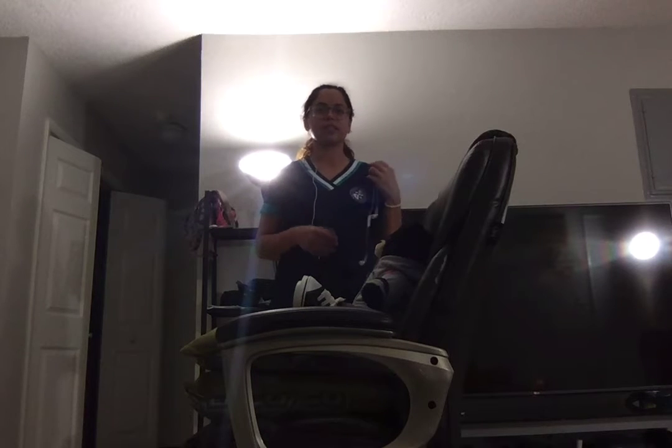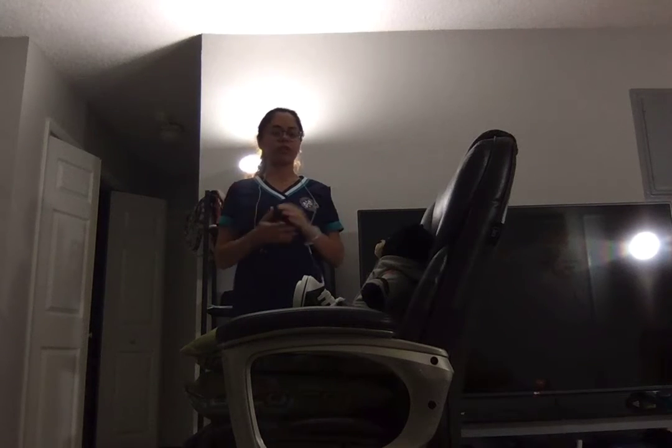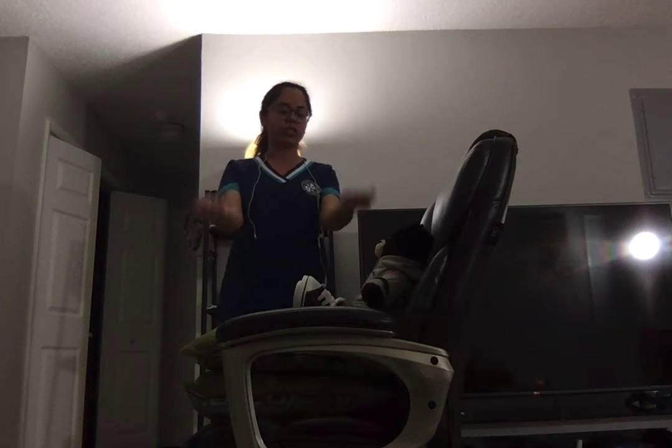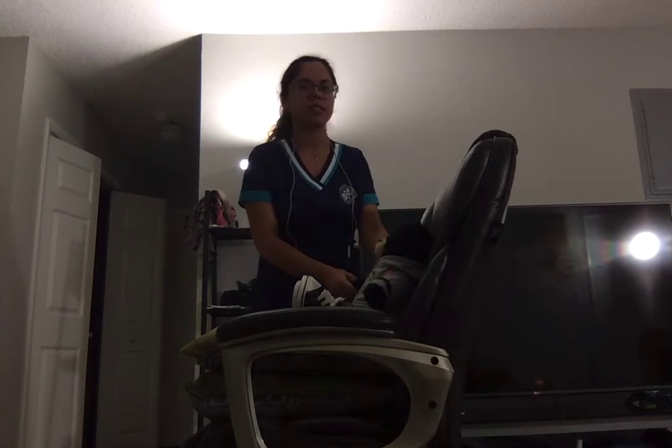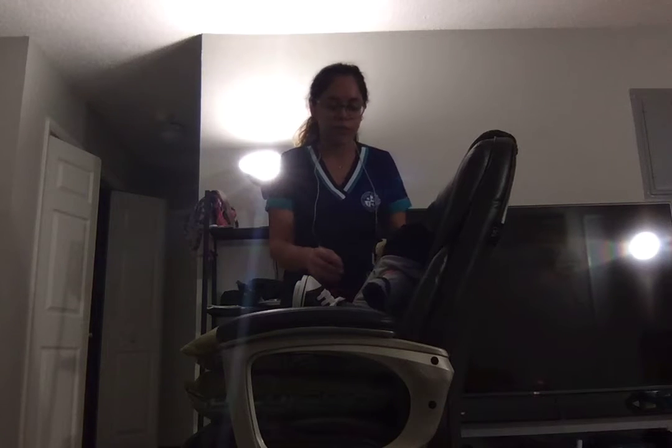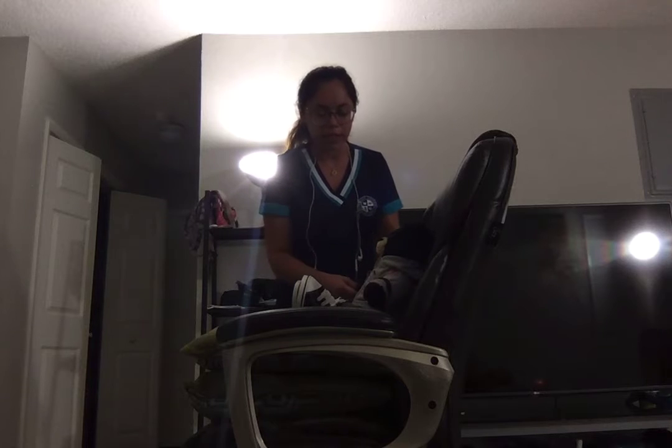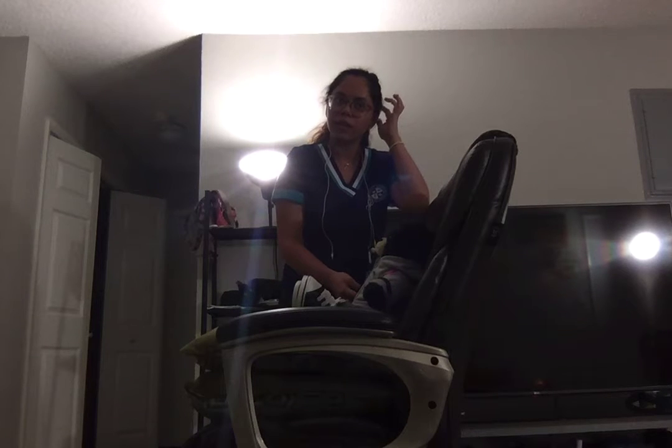So now I will be checking the upper extremities. I will check for range of motion by asking the patient to move his hands up and down. I will check for joint stiffness or any swelling. I will check the nails to make sure that they're pink and that there is no clubbing.